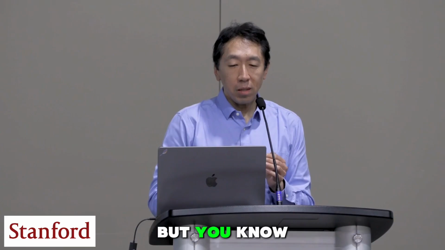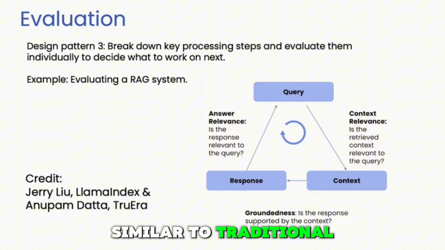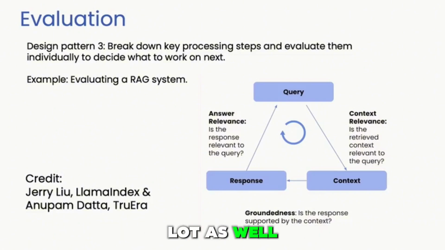And then, just one last design pattern, which is standard error analysis in machine learning: if you can break down the key processing steps and evaluate them individually to decide what to work on next, similar to traditional machine learning error analysis with a pipeline, this helps a lot as well. Actually, Jerry Liu at Llama Index and Anupam Datta at Truera had a presentation on, I think, one of the clearest ways of thinking about evaluating RAG systems. For RAG, you have to retrieve documents, then use the retrieved documents to generate an answer. So if RAG gives a bad answer, what went wrong? Did it retrieve the wrong stuff, or, given the right context, was the generation process broken?